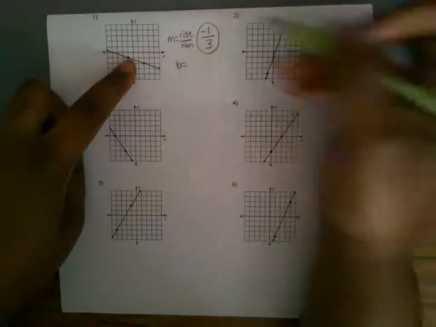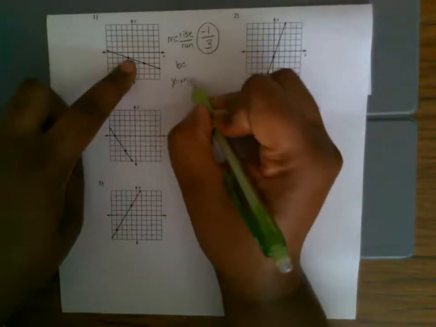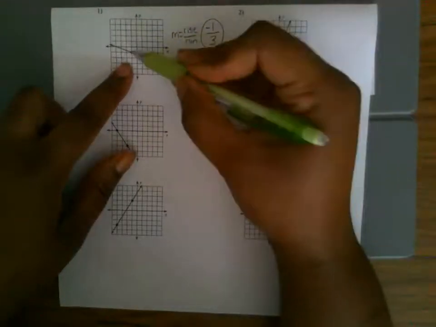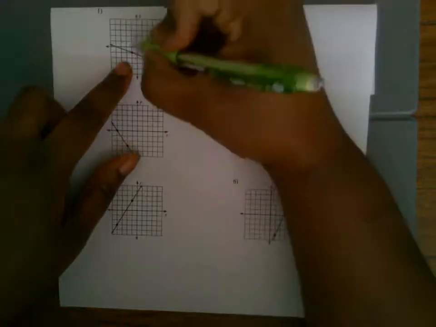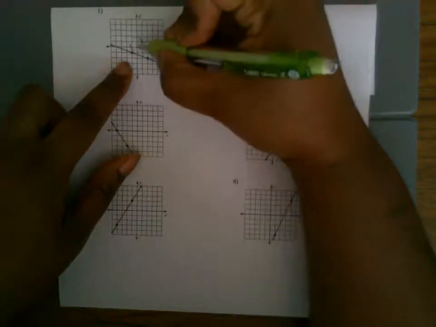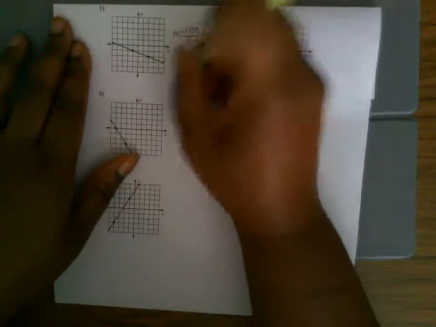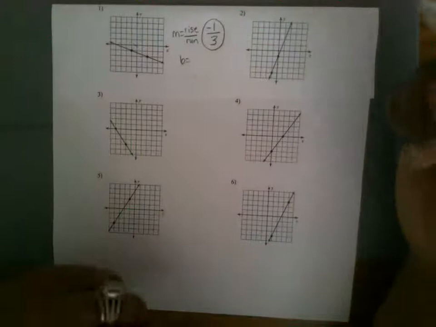Or to find b here, you use y equals mx plus b and substitute one of those points in. Actually, I'll go into that later. We'll just estimate for today. I'll show you how to get the exact number later.